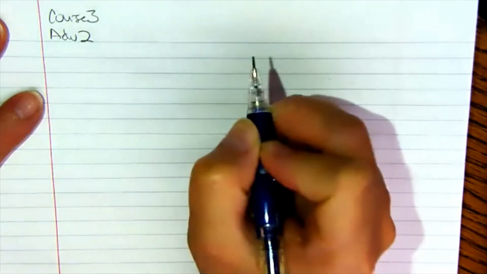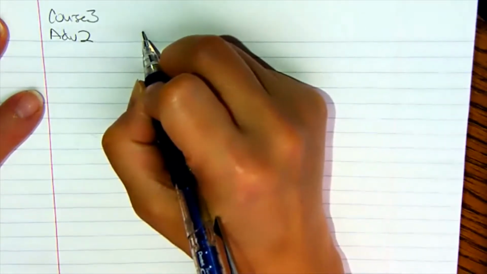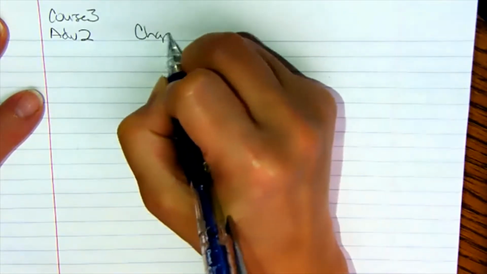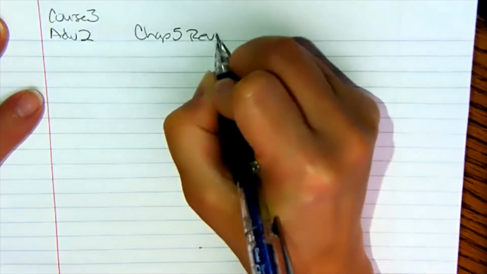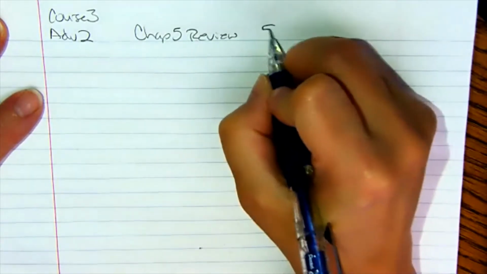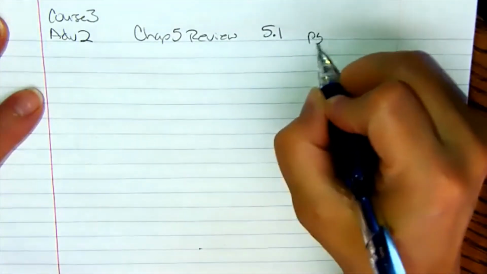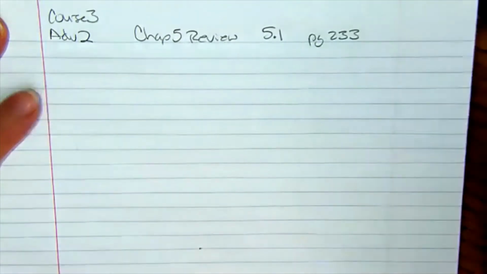Okay, if you are in 7 Excel, we are working from the Advanced 2 textbook. If you are in Math 8, we are working from the Course 3 textbook. We are doing the Chapter 5 review, and we are focusing on 5.1, which can be found on page 233.